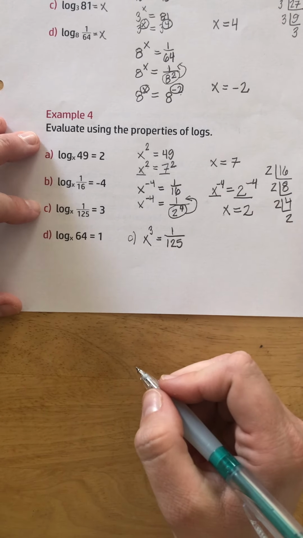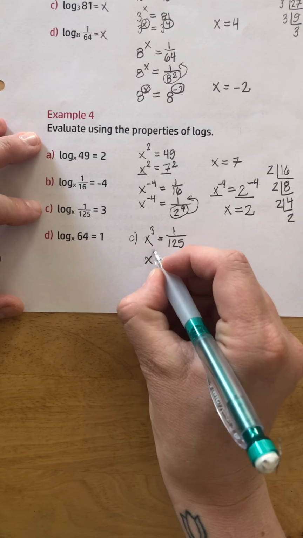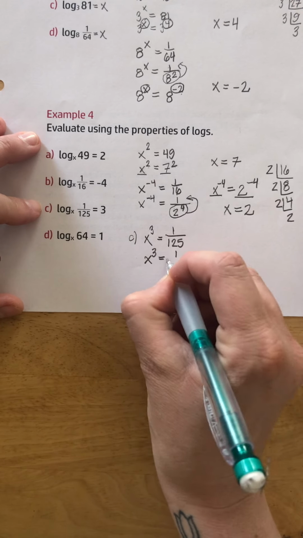So remember the goal, people. We want the exponents to be the same. So I'm going to focus on that 125.